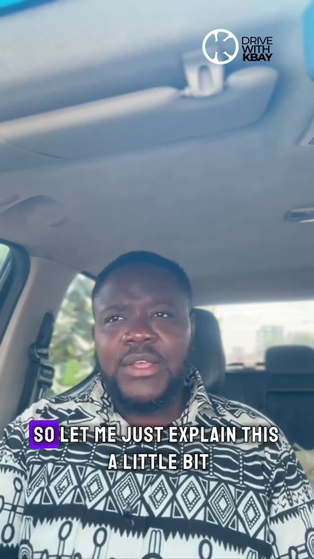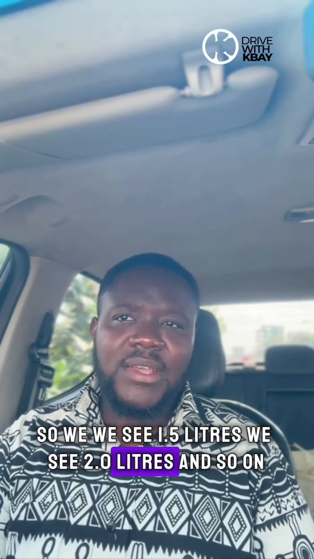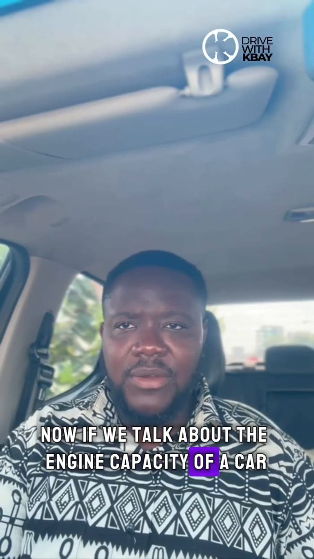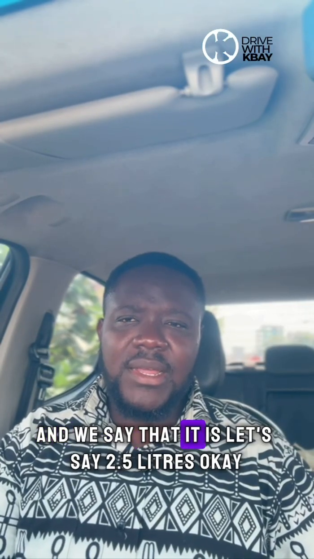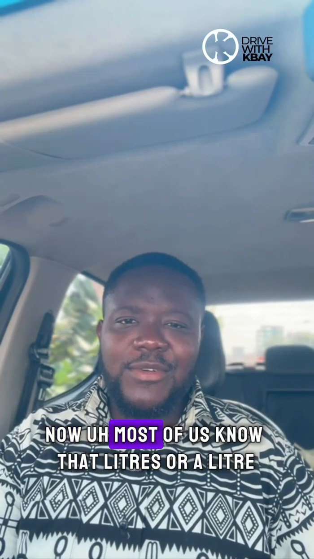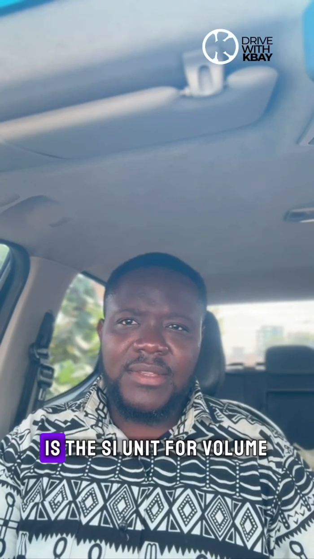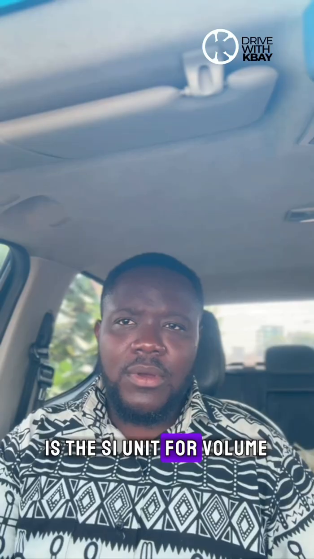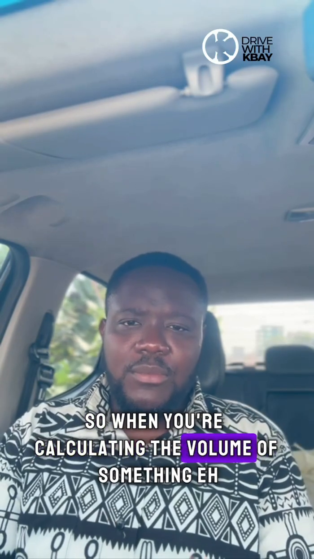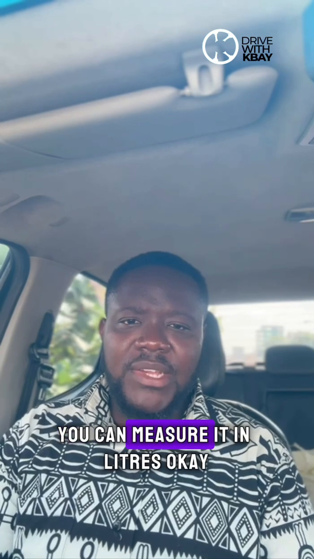Let me explain this a little bit. We see 1.5 liters, we see 2.0 liters, and so on. If we say the engine capacity of a car is, let's say, 2.5 liters, most of us know that a liter is the SI unit for volume. When you're measuring the volume of something like a liquid, you can measure it in liters.